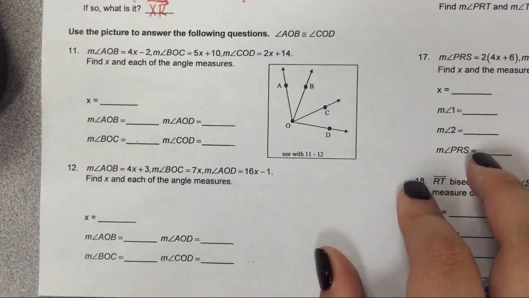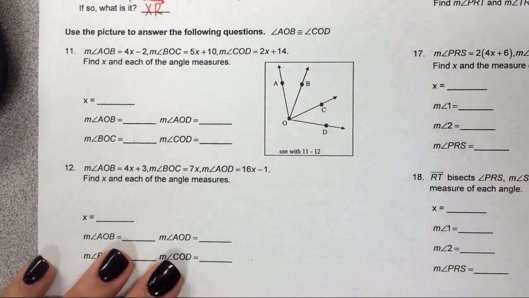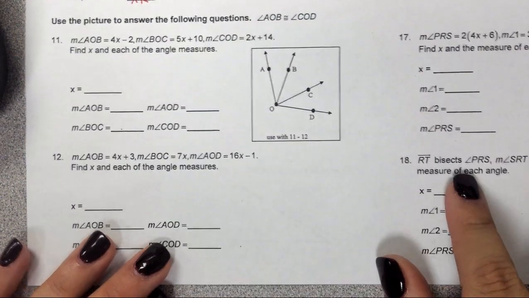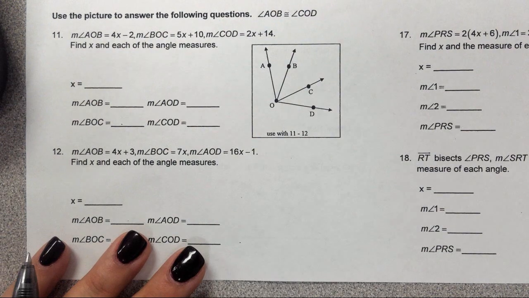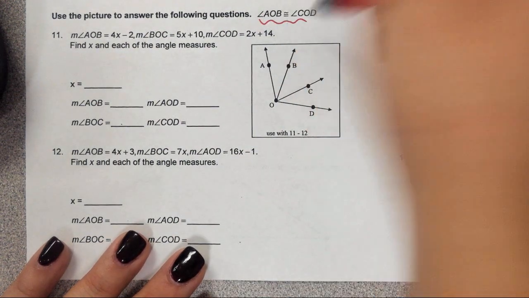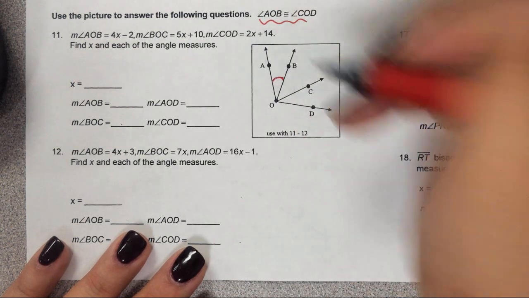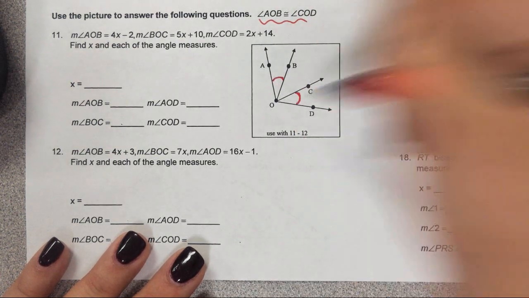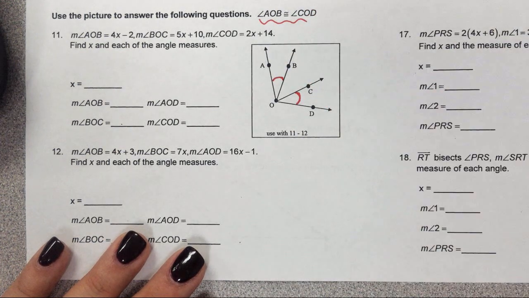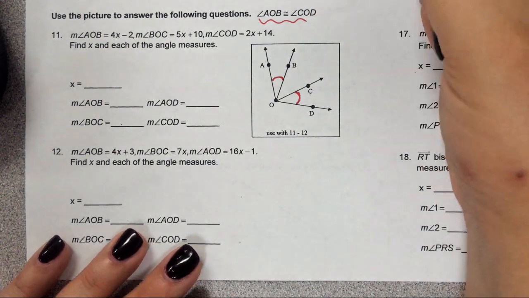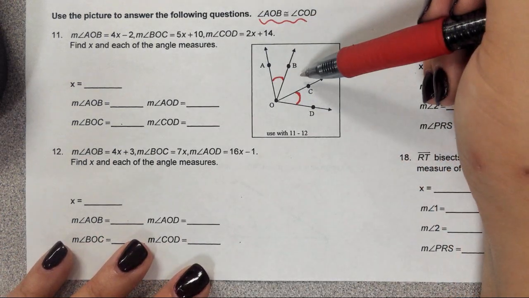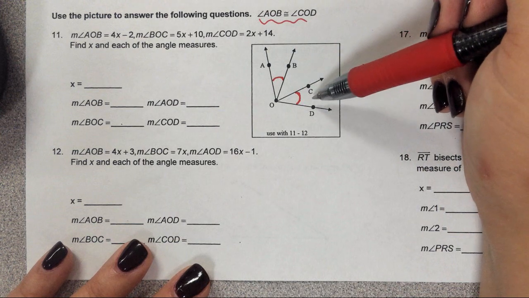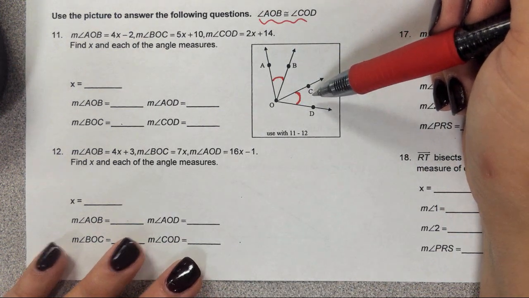All right, 11, you're using this picture. Now, remember where I always say reading instructions is one of the most important parts? Because I could go about reading this, but what am I forgetting at the very top? They're congruent. If you miss that piece of information, you're missing a lot there. So right there it tells me they're congruent. Now AOB is 4x minus 2, BOC is 5x plus 10, and COD is 2x plus 14.